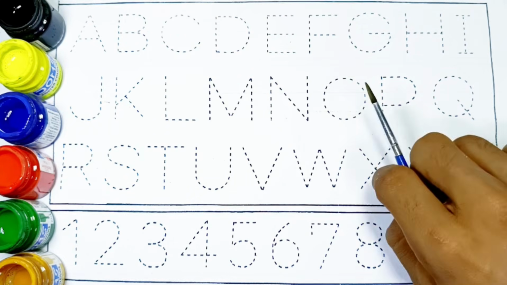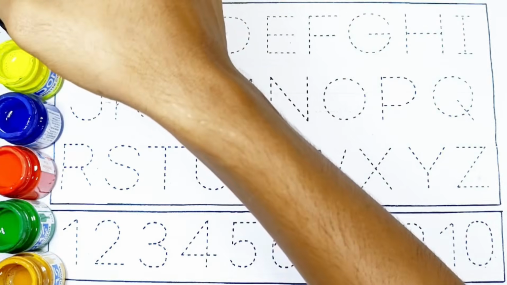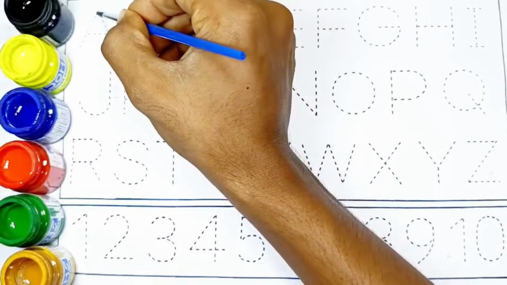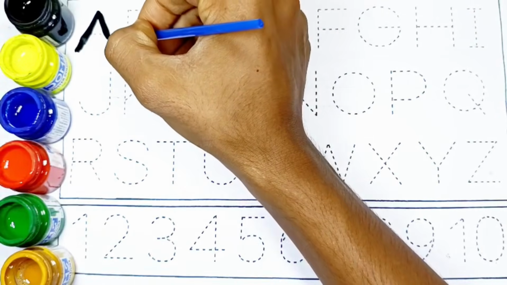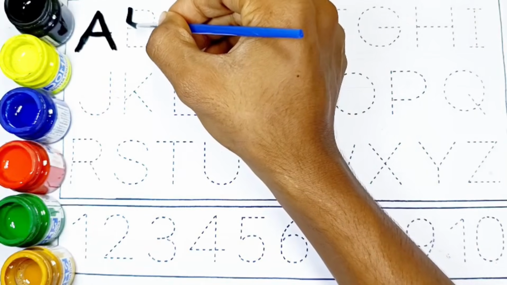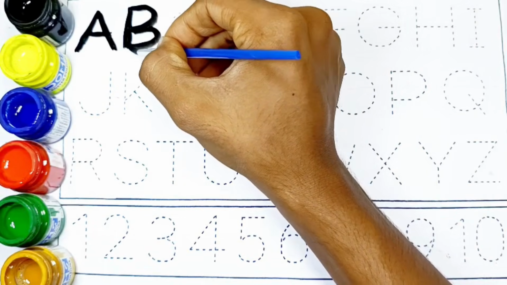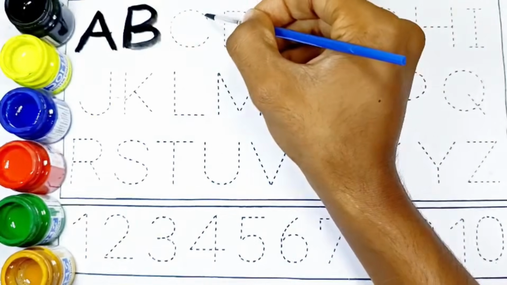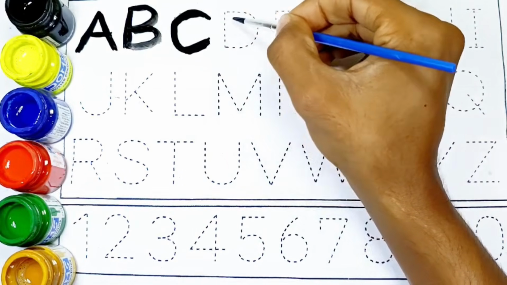So kids, now you draw A, and here is black color. A for apple. B for ball. C for cat.